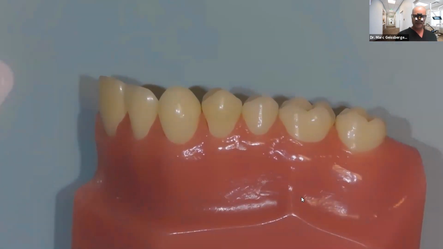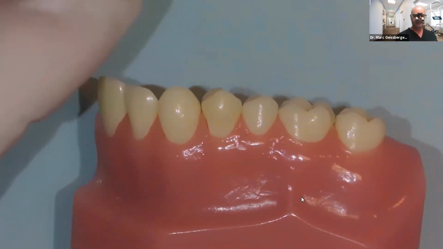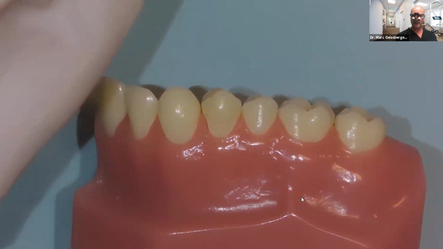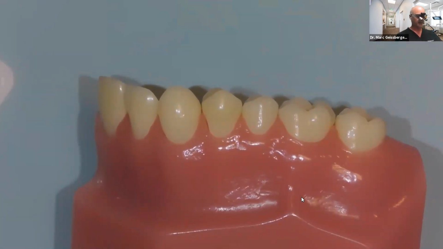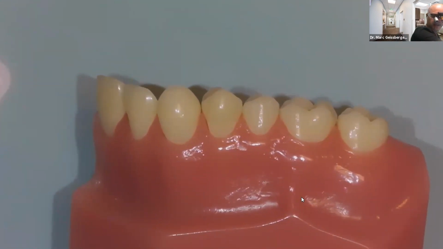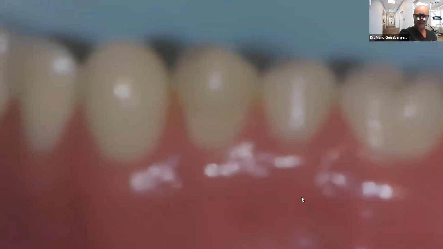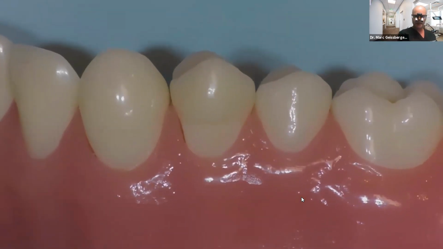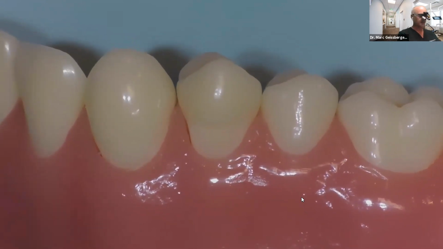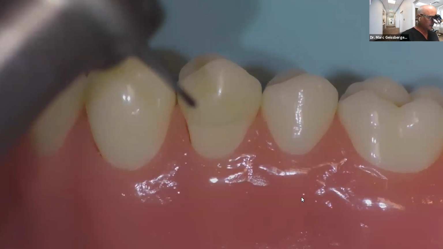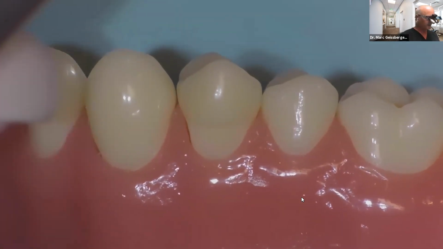Now, the first thing I'm going to do is go ahead and place what we call our irregular bevel. I'm going to do that with a 330 burr. I'm going to zoom in just a bit and get this in focus just a bit for you so you can really see this procedure up close. Now, I'm going to take my handpiece and I'm going to do my irregular bevel.